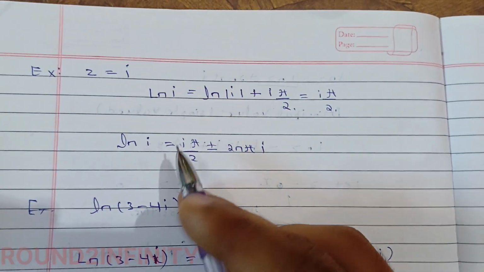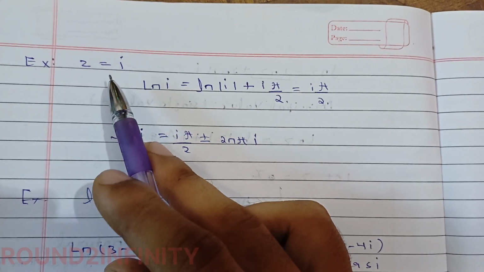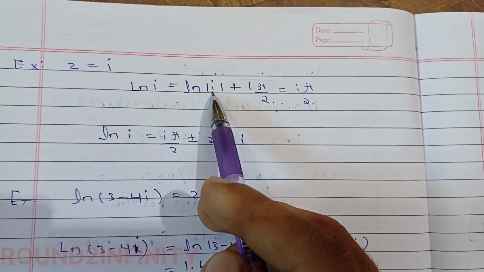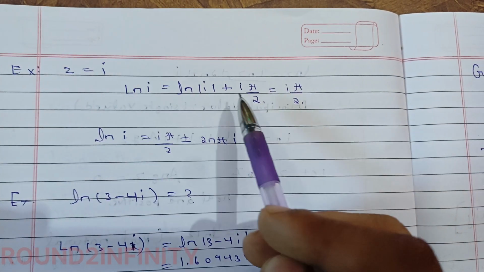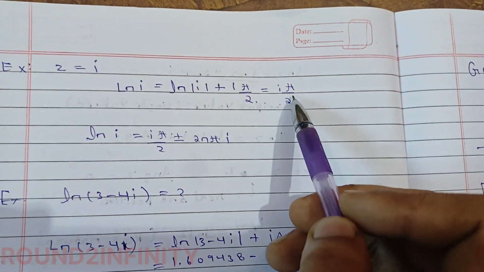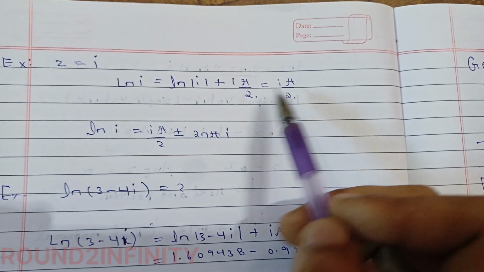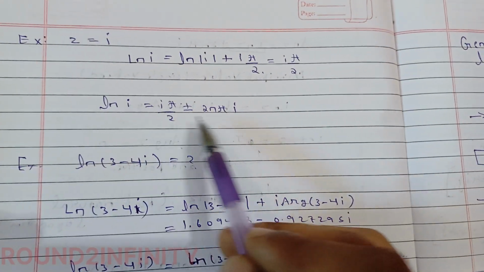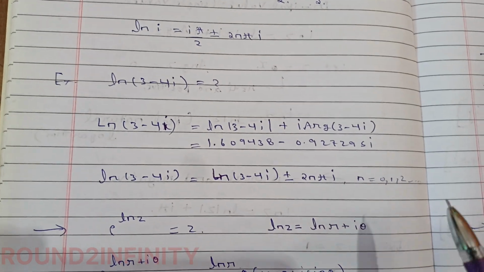Now let's see z equal to iota. Let's first find the principal value of log of iota. The modulus is nothing but 1 again, and iota lies on the y-axis, so the argument of iota is pi by 2. So this part is 0, and this will be your principal value. Now the log will be the principal value plus or minus 2n pi iota. So these will be your infinitely many values of log in the complex plane.